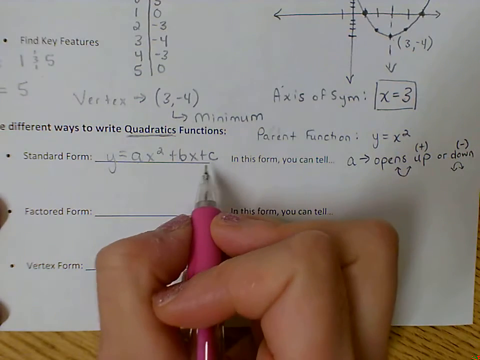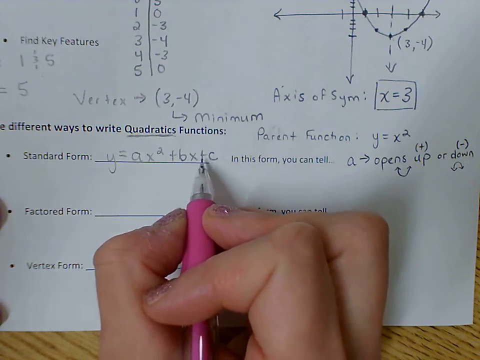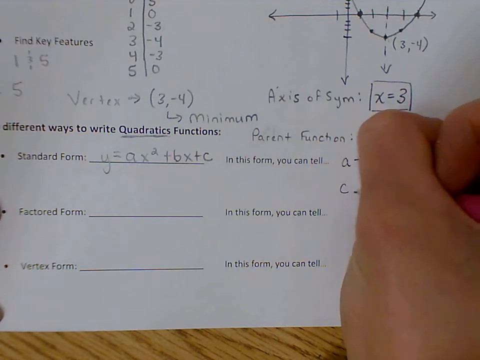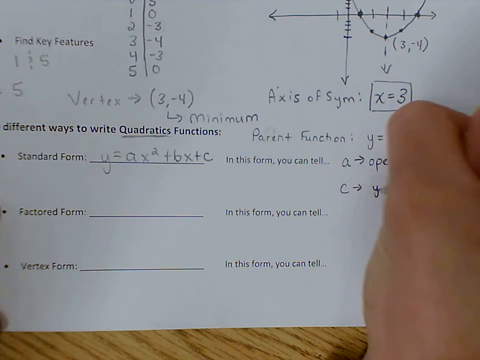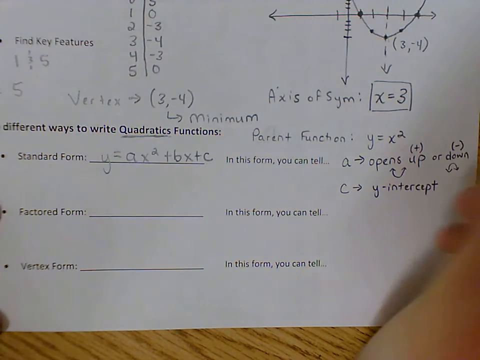The other thing that you can tell from this is by looking at the constant in the equation, that number that does not have a variable, so that would be your c. Your c is going to tell you the y-intercept of your graph. So it's going to tell you where it crosses the y-axis.